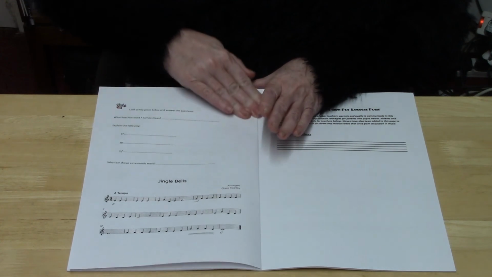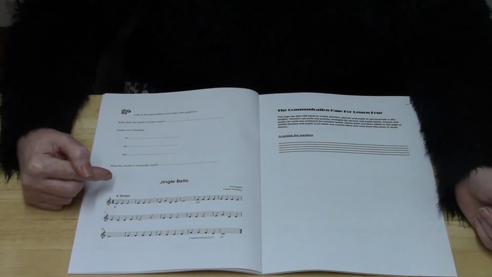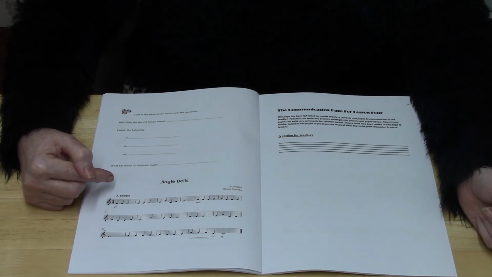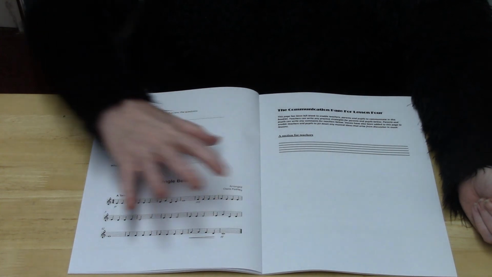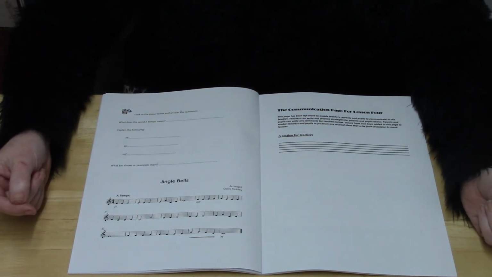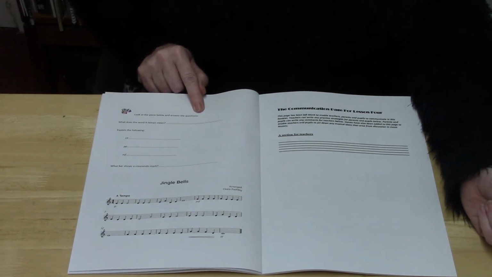So the lesson finishes off by giving you an example of Jingle Bells written in the book. Okay, and you can see that it's got all sorts of little signs and symbols in it which you're told to answer. So look at the piece below and answer the questions.